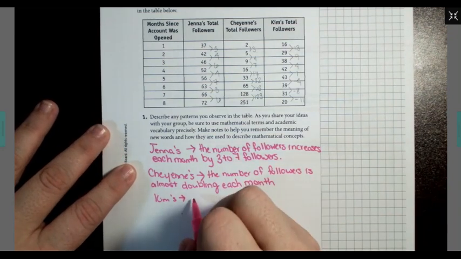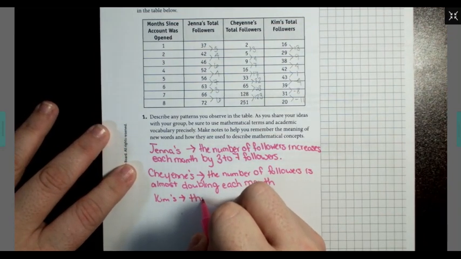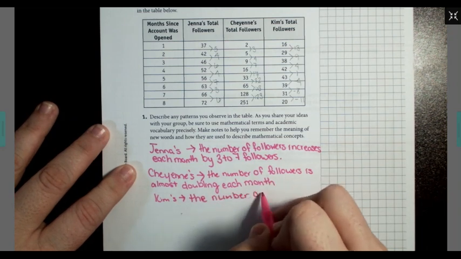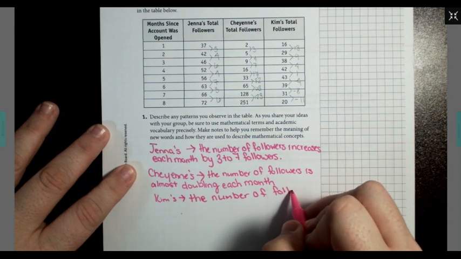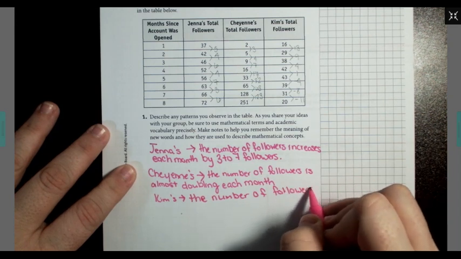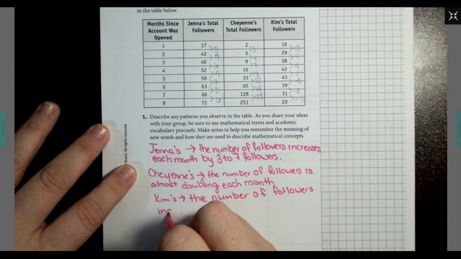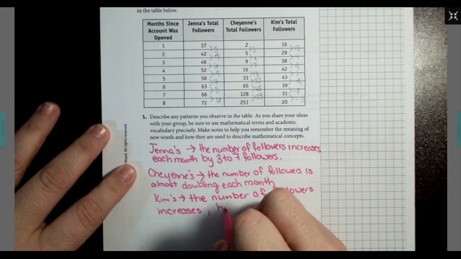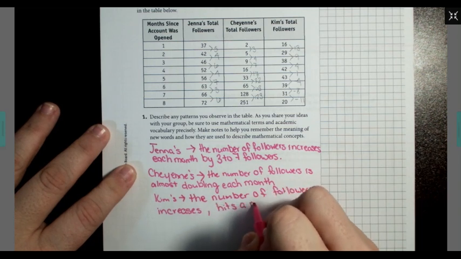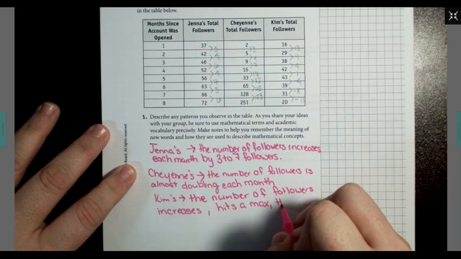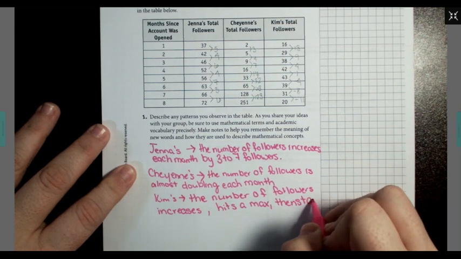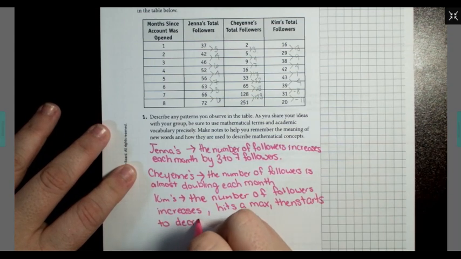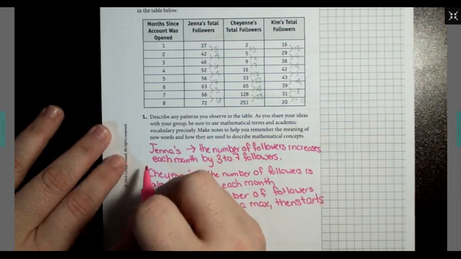So Kim's number of followers increases, hits a max, then starts to decrease.